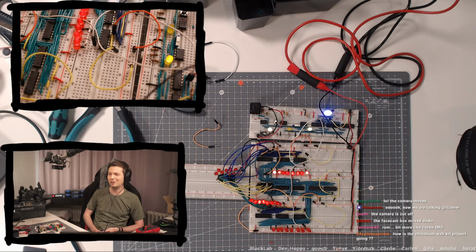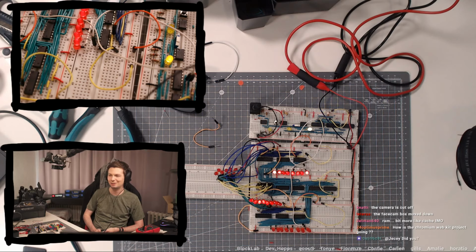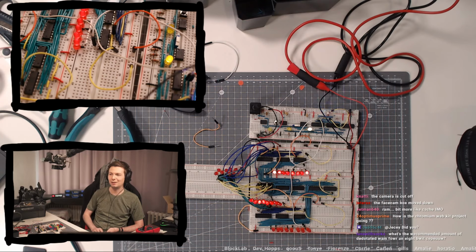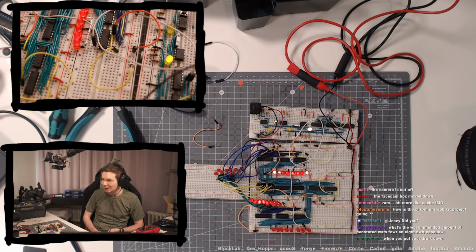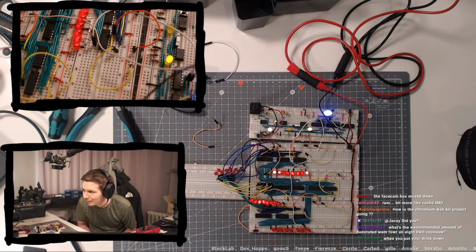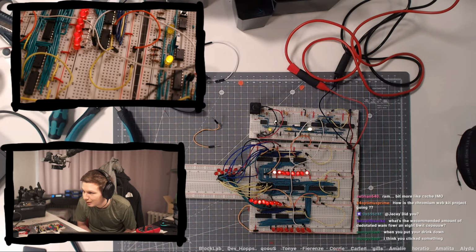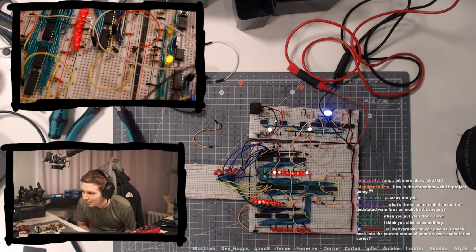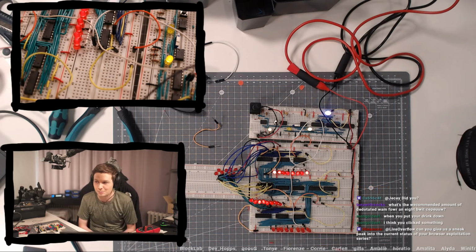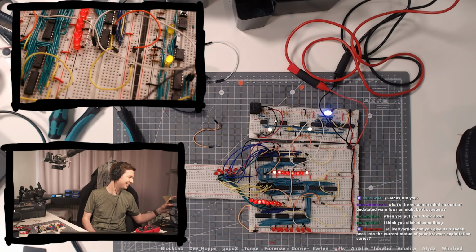RAM, a bit more like cache. I mean, what's the difference? It's just like... Oh, there's a big difference. This is clearly RAM. I don't know. What's the recommended amount of dedicated RAM for an 8-bit CPU? Ideally you have 256 bytes, but we only will have 16. When I put my drink down, I clicked. Oh, that's crazy.